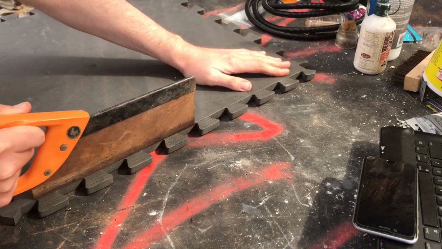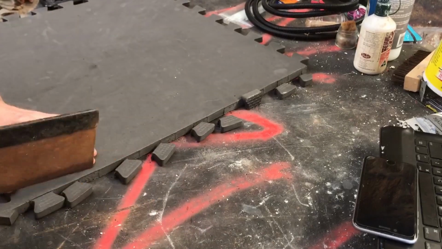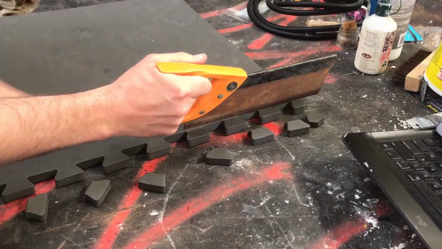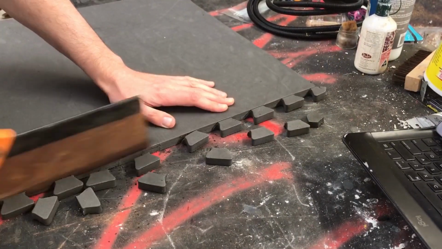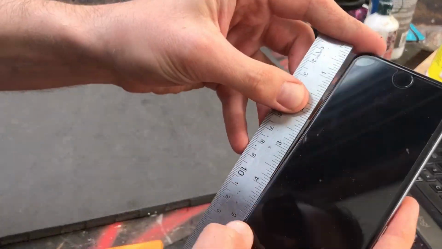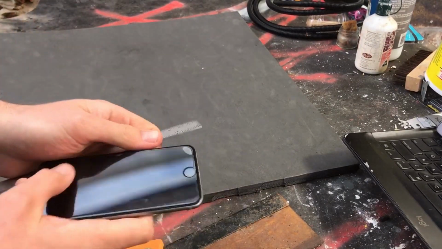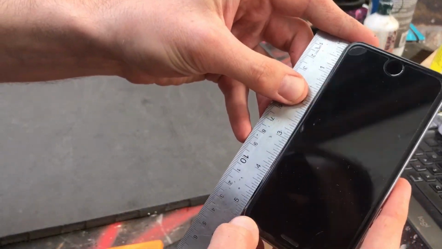So with the EVA foam, slice off the teeth, get yourself a nice tidy piece of foam here, and we're going to be cutting out sort of like a coffin shape, which is what the Convergence of Dominion is. A lot of Necron terrain is, in fact. It's got the same number of sides as a coffin, but I'm going to use the length of the phone as the measurement. So 3 times the height and 1 times the width.